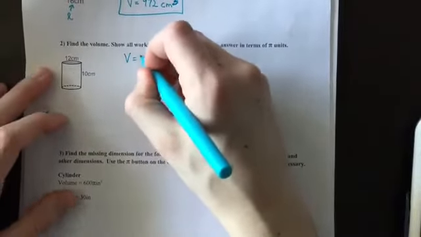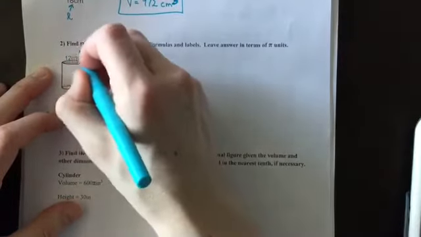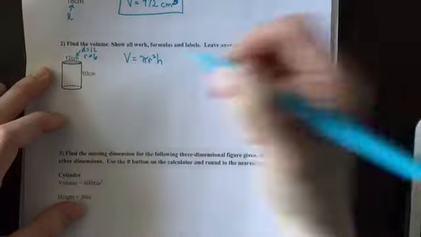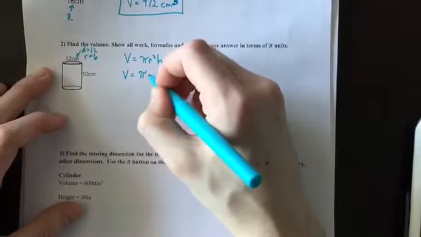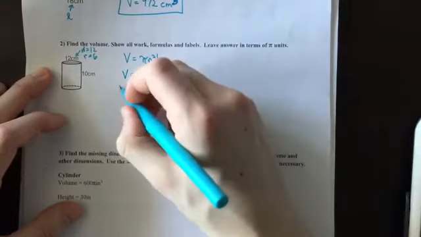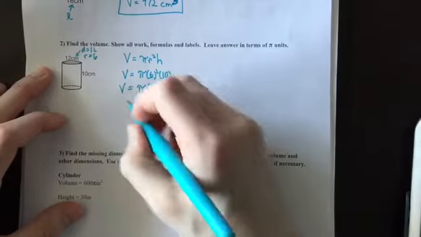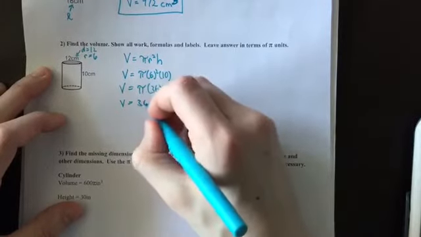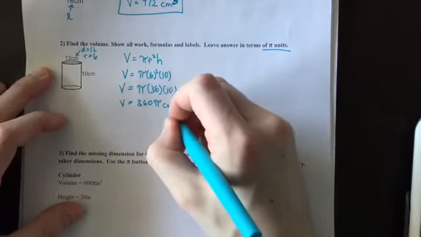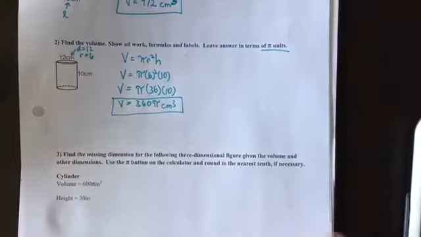Volume of our cylinder, pi r squared h. Our 12 there, that's the diameter, so our radius is 6 as we substitute in. Volume is going to be pi times 6 squared times 10. So volume is pi times 36 times 10, or 360 pi. Leave in terms of pi units. We just need our units then. Centimeters cubed. 360 pi centimeters cubed.